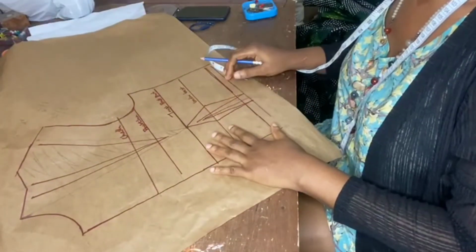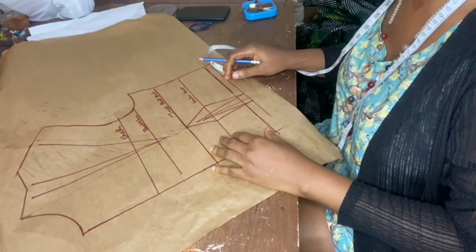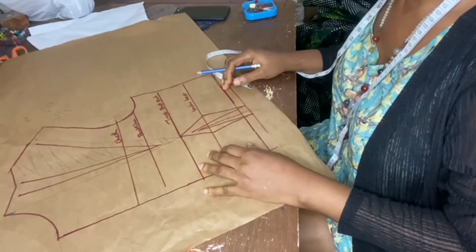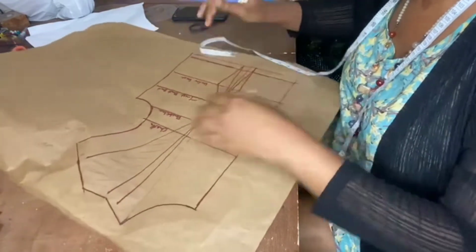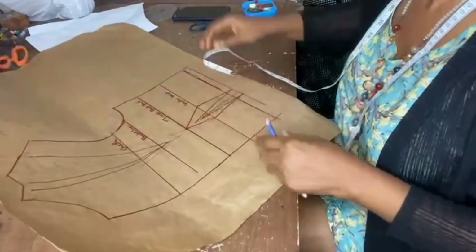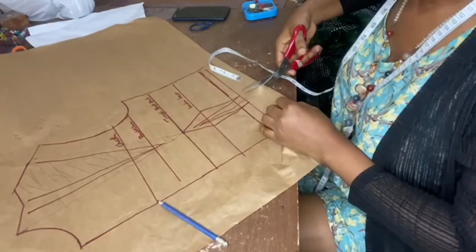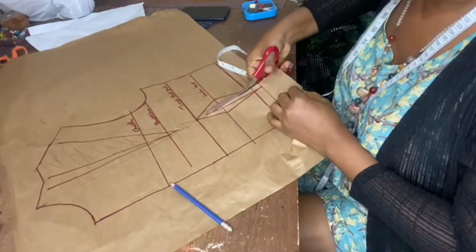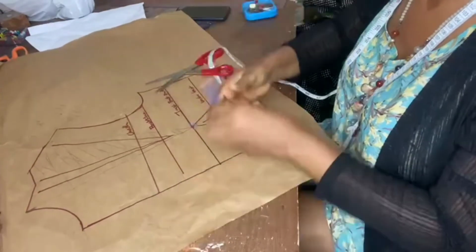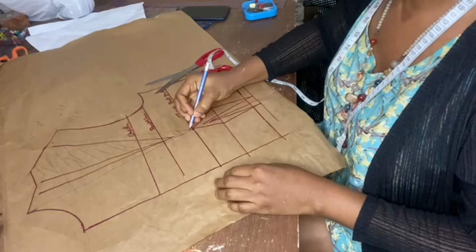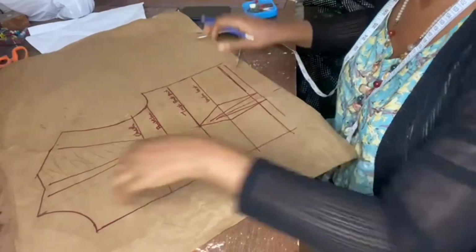So the next thing I'm going to do is to close this shoulder dart. But I'm going to slash through this point to point S, the bust point.